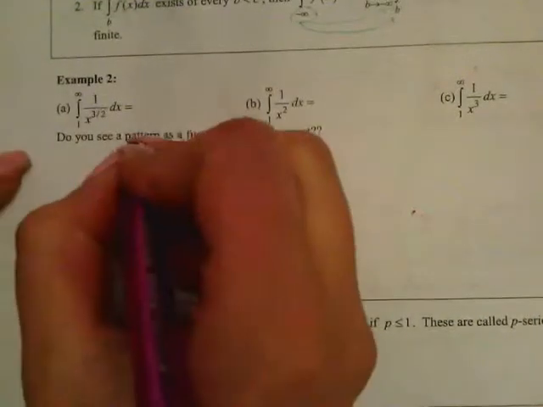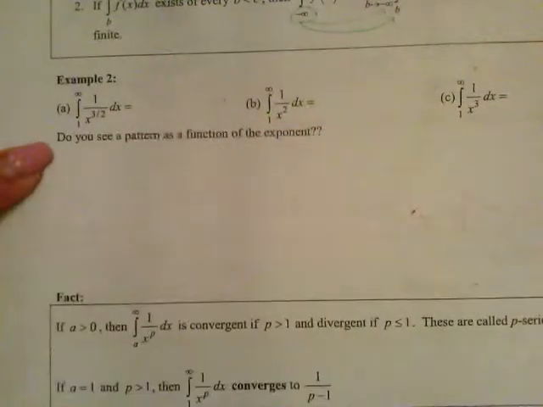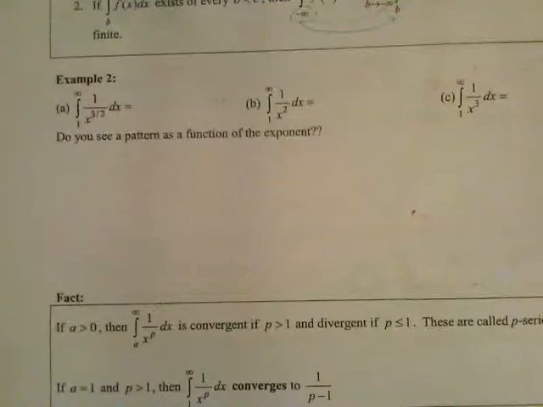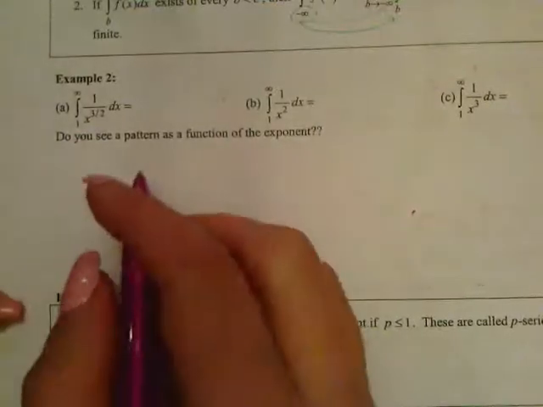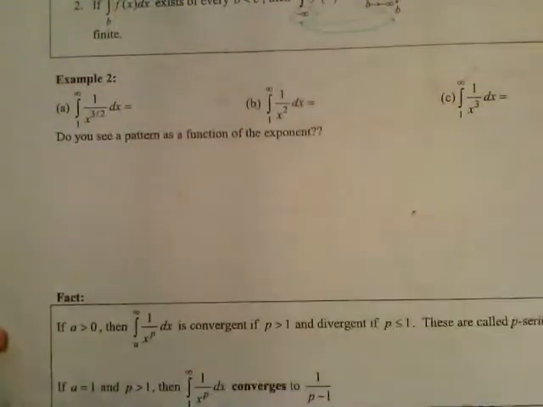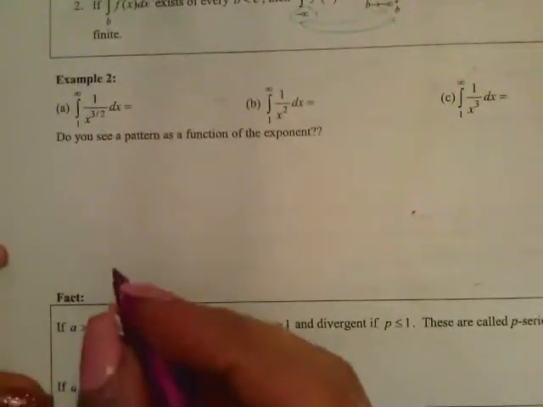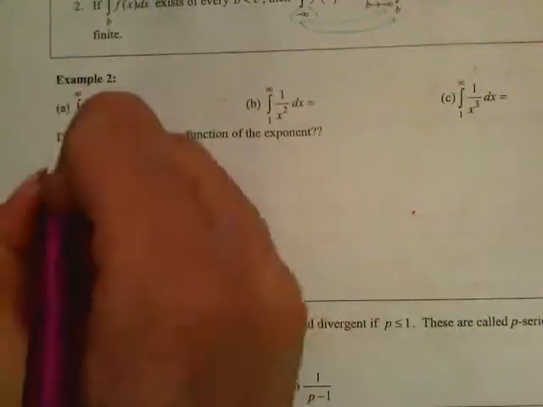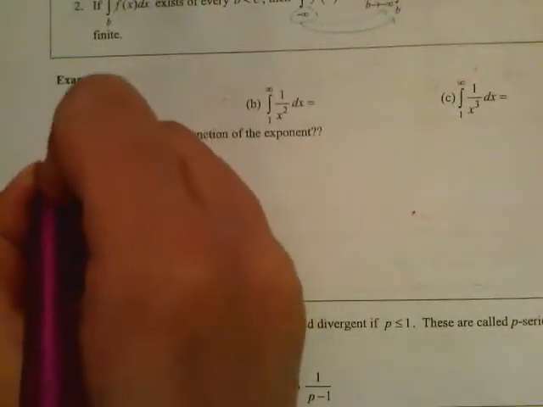So here's what we're going to do. On the AP exam, if this was a problem in the free response, you're going to have to definitely use the definition and write it correctly. So the first thing we're going to do is rewrite it using the definition of limits.